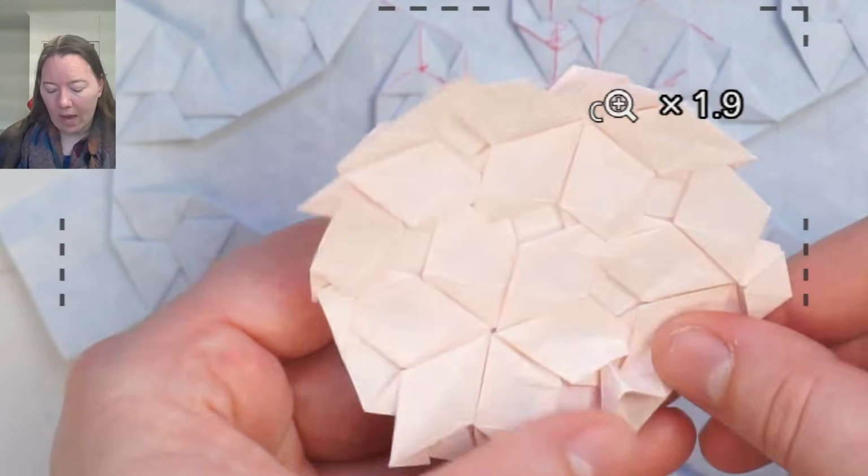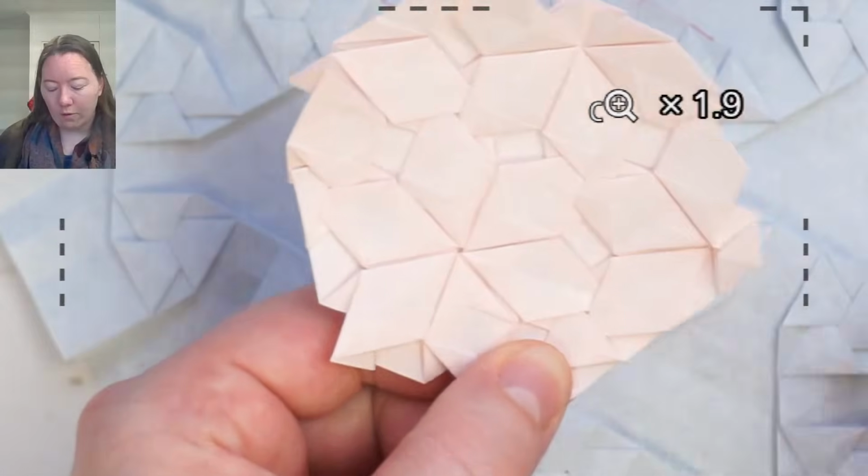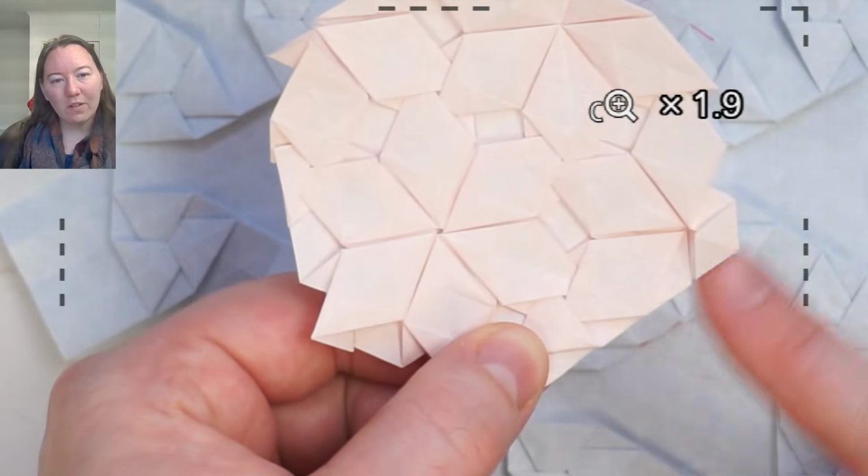But if you just go ahead and fold that as a triangle, that's much easier to deal with.